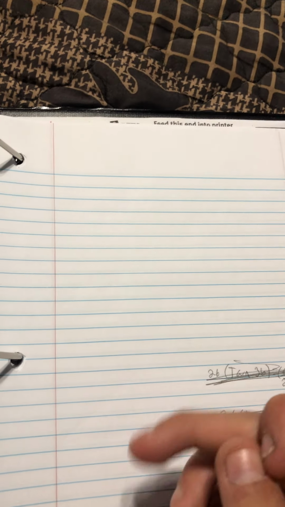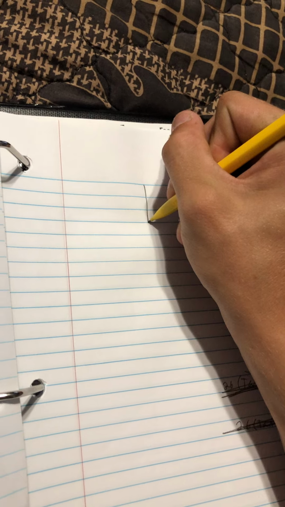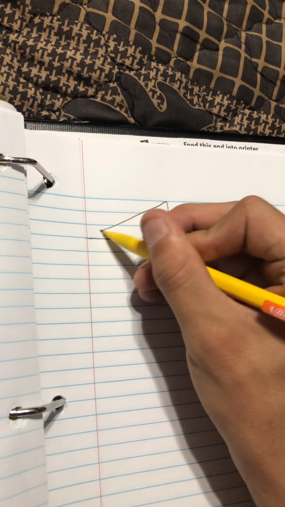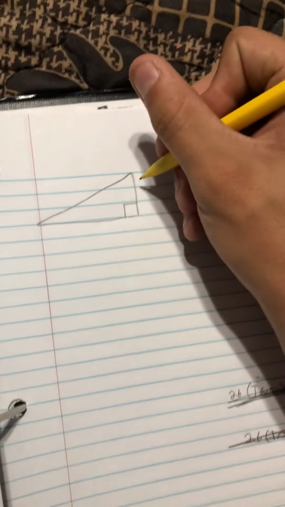Now we're going to learn how to find a side of a triangle using SOHCAHTOA. So let's go and set up our triangle right here. We'll do this long triangle. Alright, we've got a right angle set up.